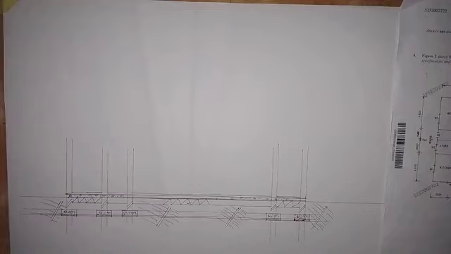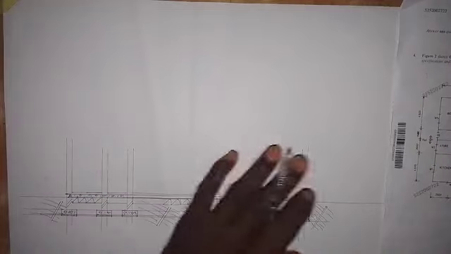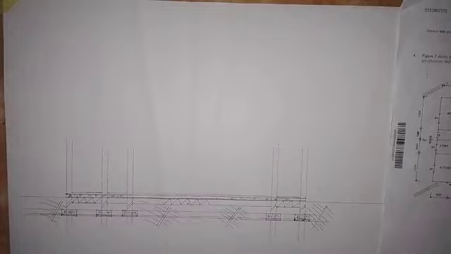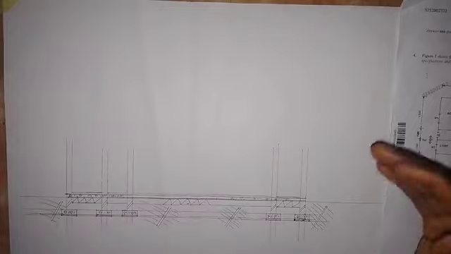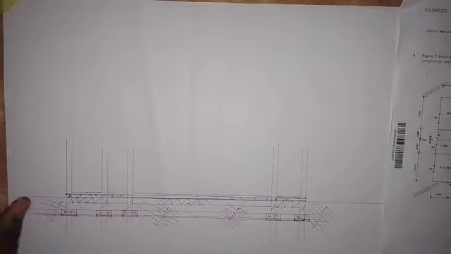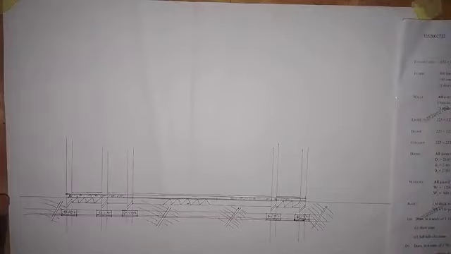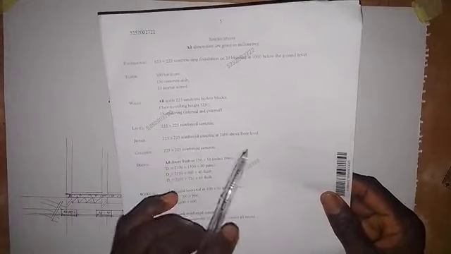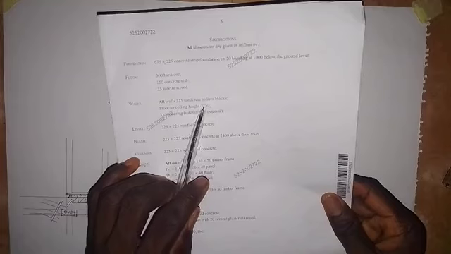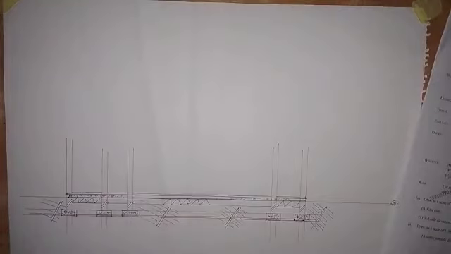So let's see the next thing that we have to do here. The next thing is to work on the roof. In my work, when I'm done with the floor, I move straight to the roof, then I come and work on the inner part of the building. Before we can work on the roof, we need to know the floor to ceiling height. Here they give us the floor to ceiling height to be 3,250.